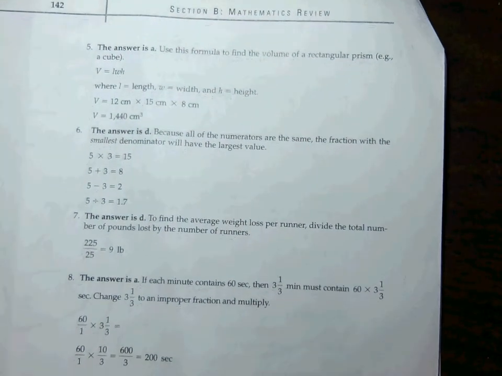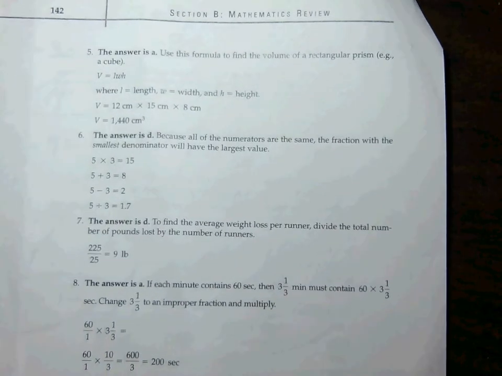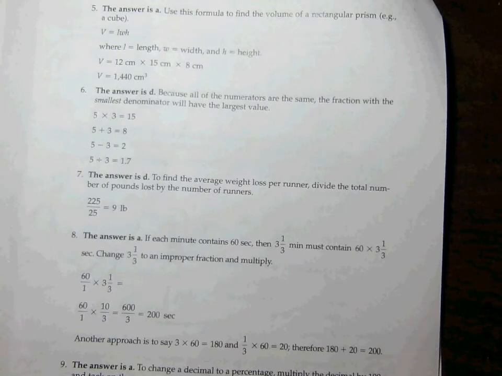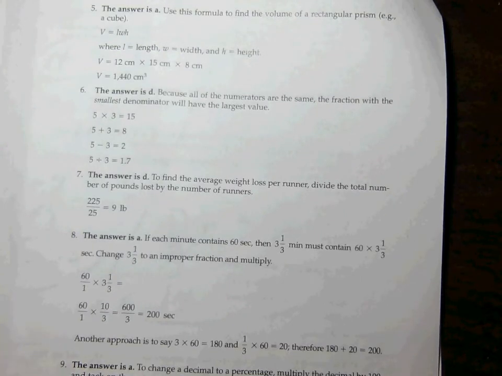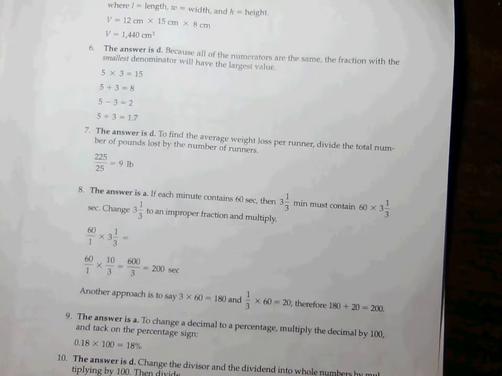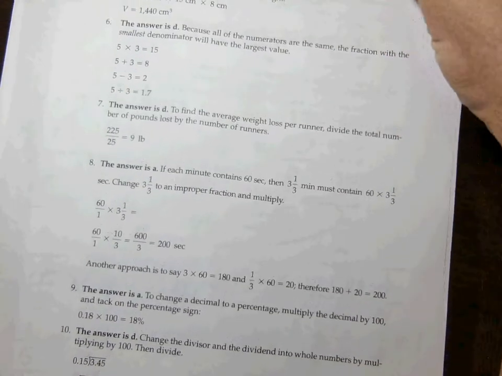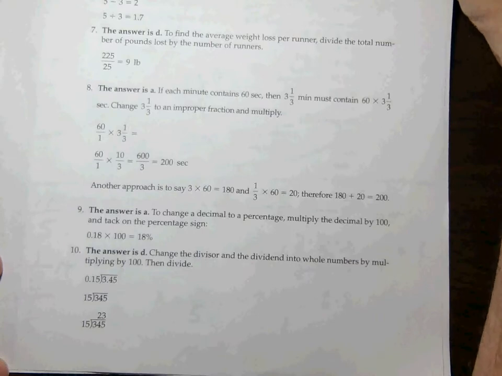Let me just make sure I've got the right test here. Yeah, test number 2. Did I give you test number 2 the first time? That'd be great if I gave you all the wrong answers, wouldn't it? Number 5 is A. 6 is D. 7 is D. 8 is A. 9 is A. Let me pull it up so you can see 10. 10 is D.